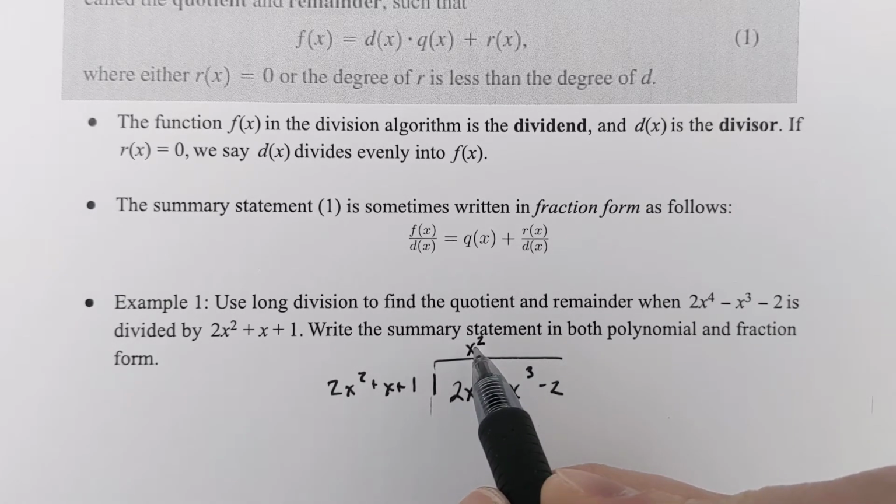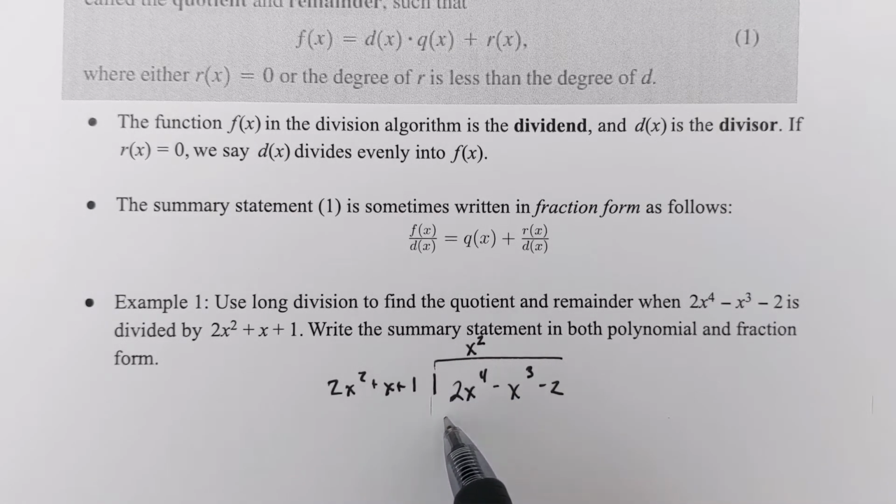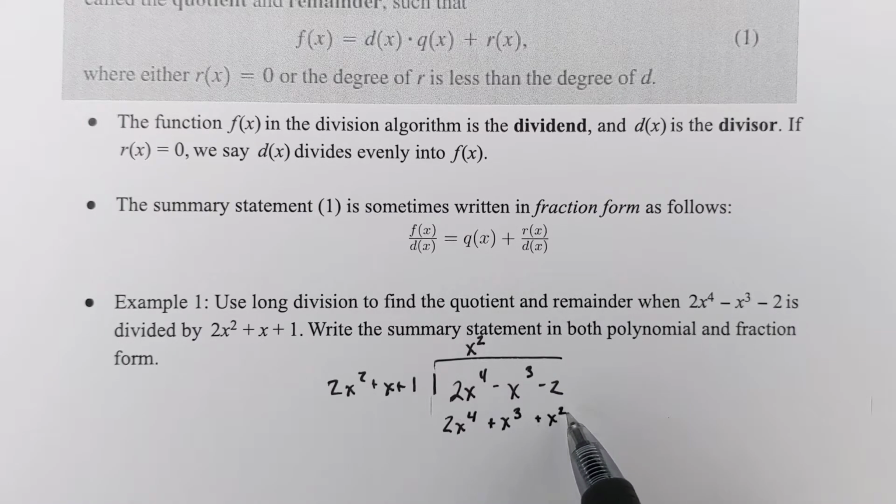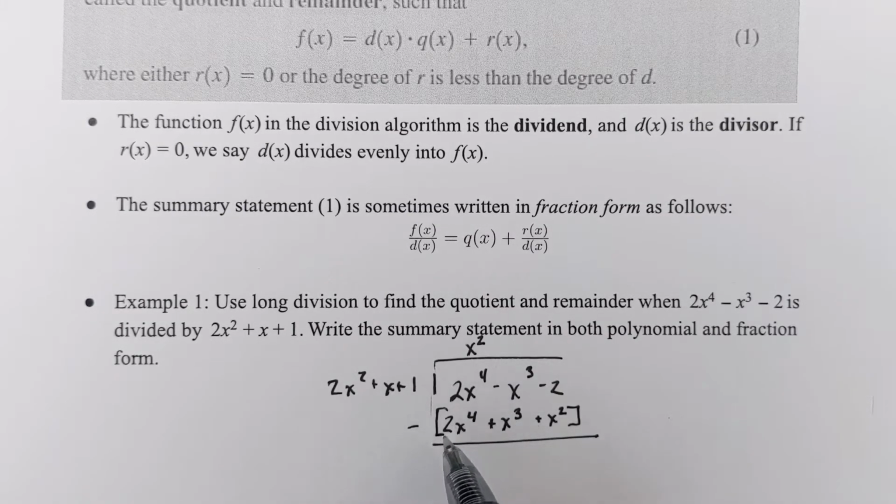So now I take this x squared times all of these terms. So 2x to the fourth plus x cubed plus x squared. And then I subtract all of that. So 2x to the fourth minus 2x to the fourth is 0. Negative x cubed minus x cubed is negative 2x cubed. This guy is going to slide in here, and then the negative 2 comes down. And now I just repeat the process.